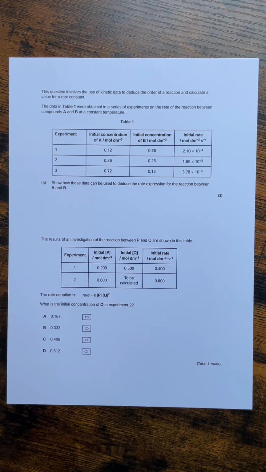It says the question involves the use of kinetic data to deduce the order of a reaction and calculate a value for the rate constant. I chopped that part out. The data in table 1 were obtained in a series of experiments on the rate of reaction between compounds A and B at a constant temperature.